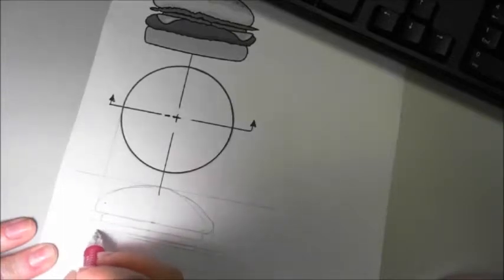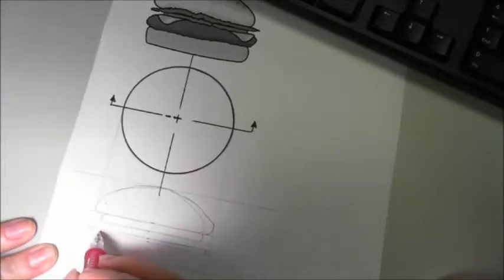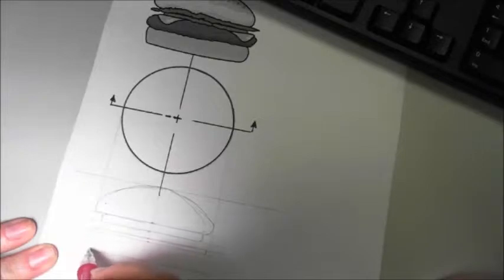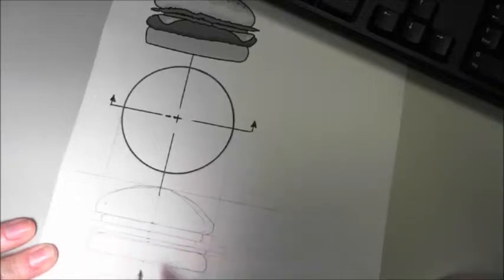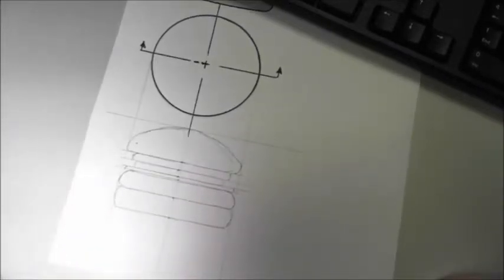Then we have our slice of cheese. Then we have the patty itself. Then the bun. So I've roughly sketched what it would look like in that frontal plane, your front view.